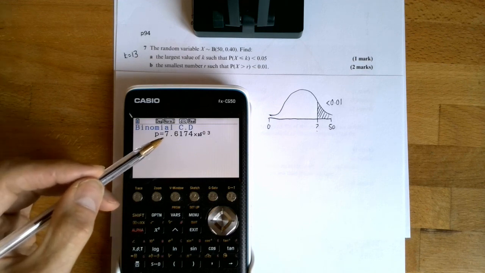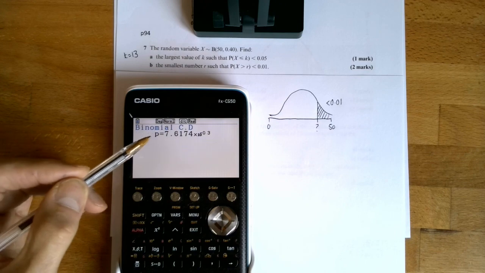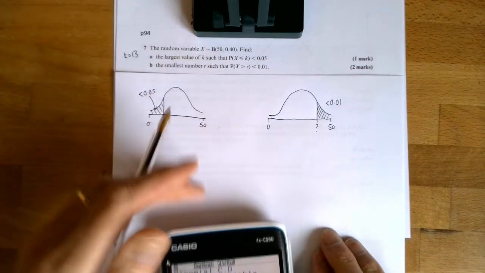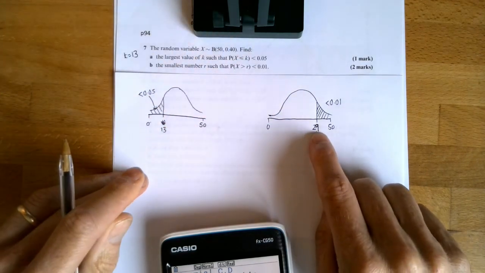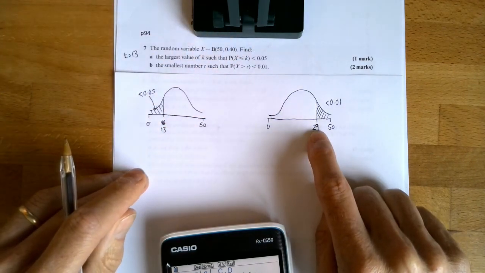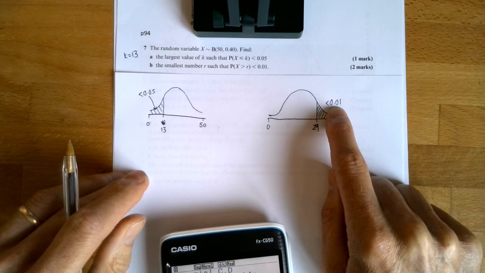Right, that's smaller. That's 0.007. So 29 is the first value there that gives you a probability of less than 0.01.